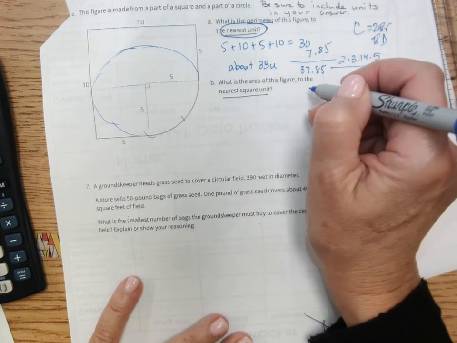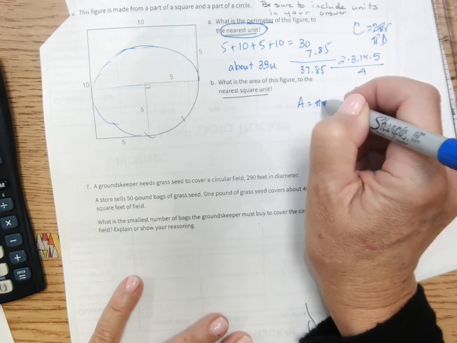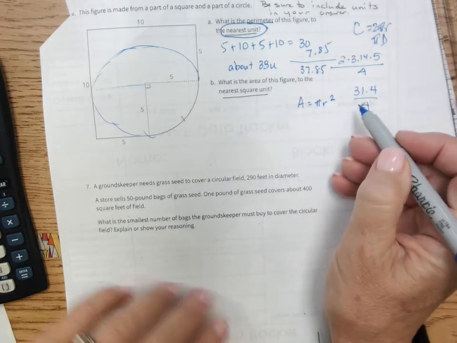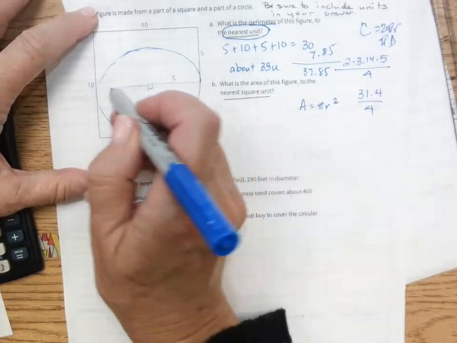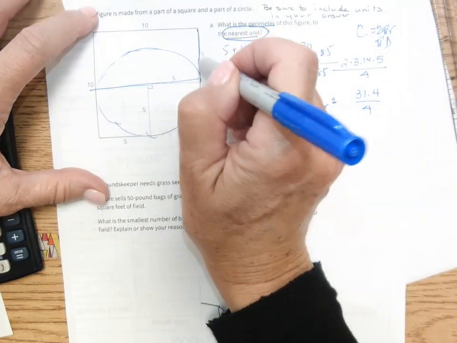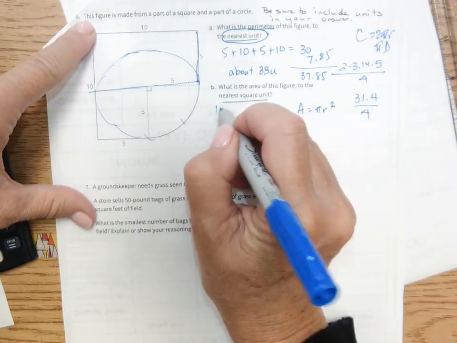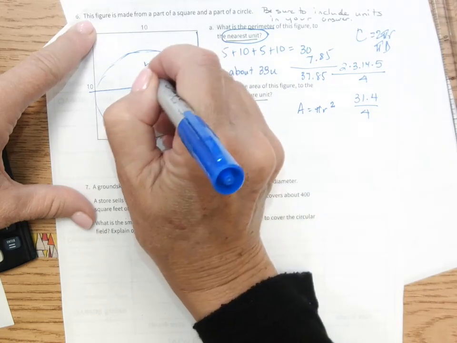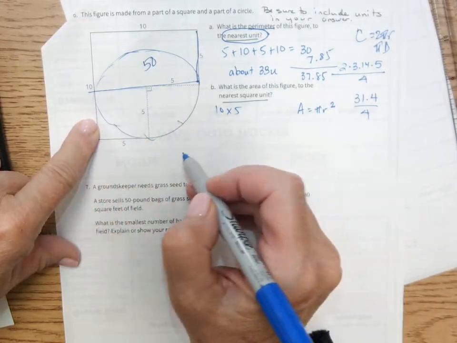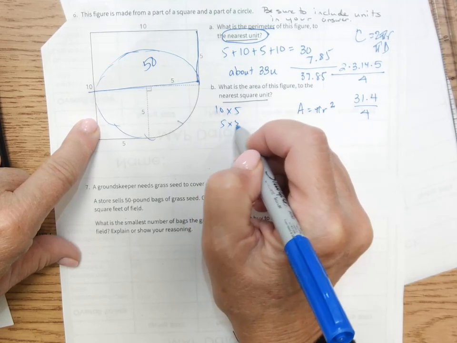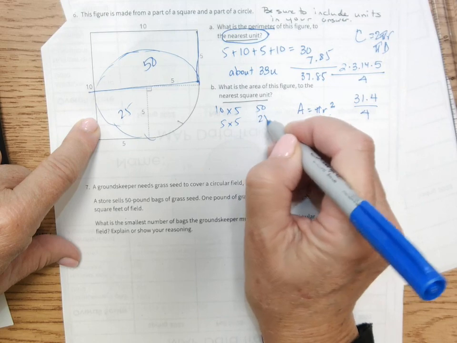So I need to write my area formula because of that rounded bit. So I know that area equals pi r squared. And here we go. So the area, the way I saw this was I saw the top of this as a rectangle whose dimensions are 10 by 5. So that's 50. And the bottom down here I saw this square. So that's 5 times 5, which is 25. So I have 50 plus 25.